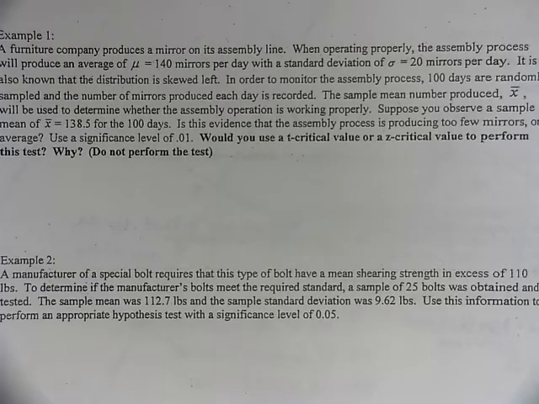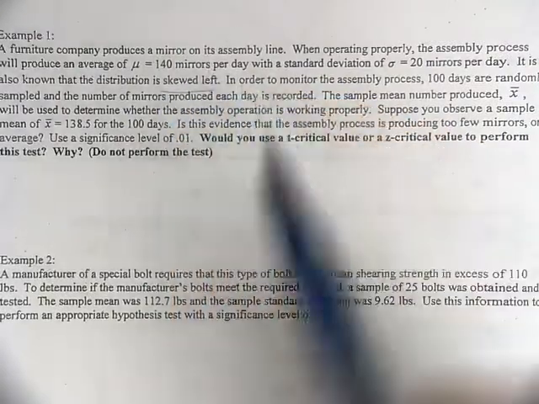A furniture company produces a mirror on an assembly line. When operating properly, the assembly process will produce an average of 140 mirrors per day with a standard deviation of 20 mirrors per day. It's also known that the distribution is skewed left.